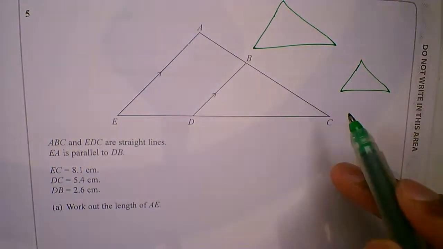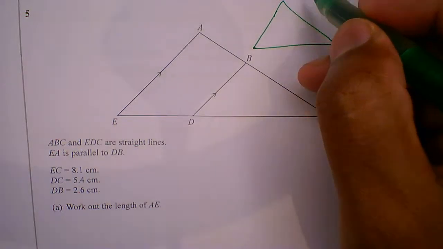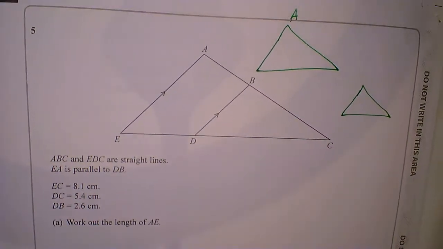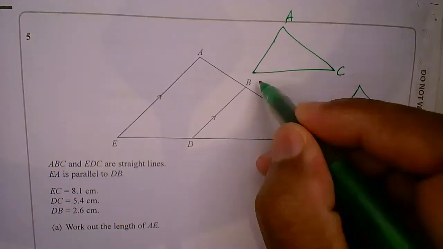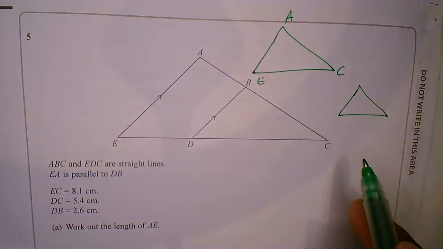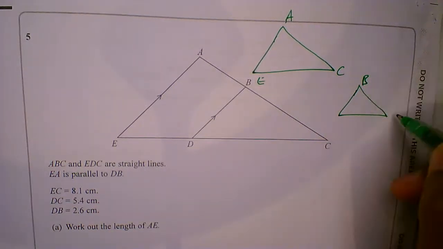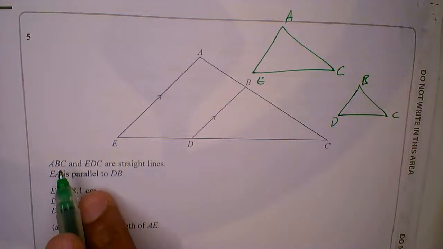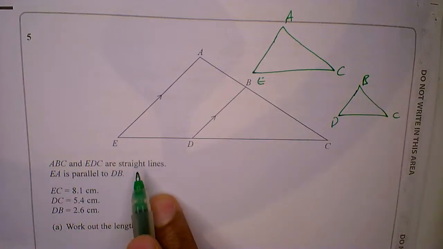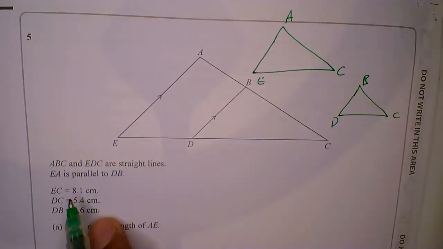Your big one is ACE, and you've got BCD. ABC and EDC are straight lines. EA is parallel to DB. EC, E to C, is 8.1.